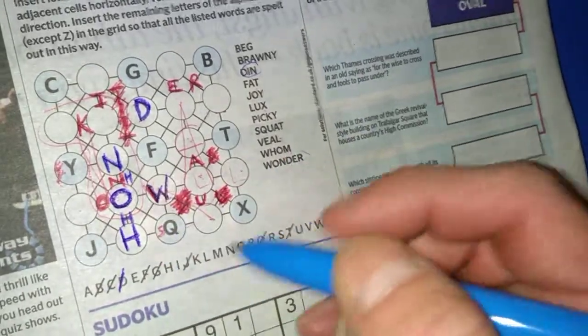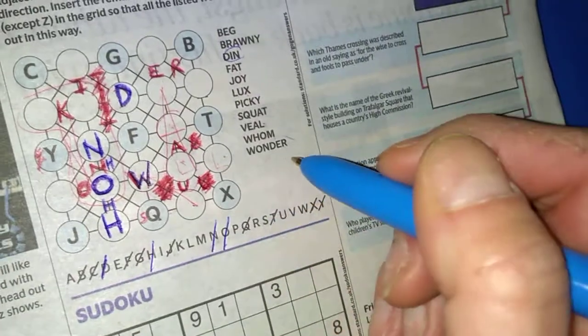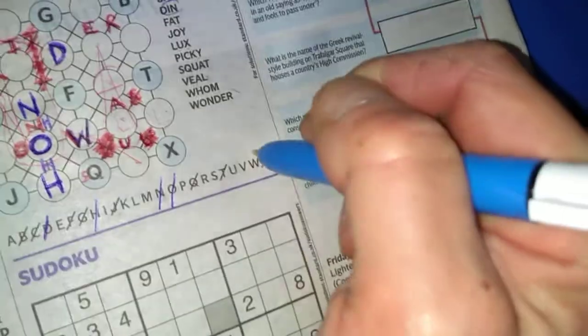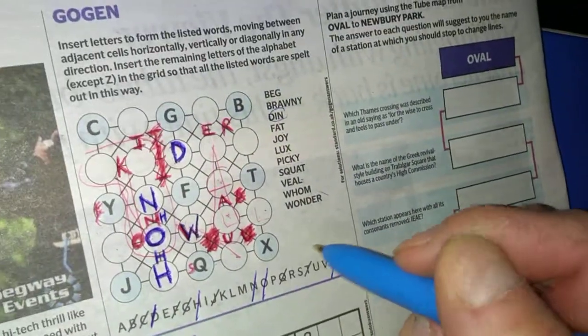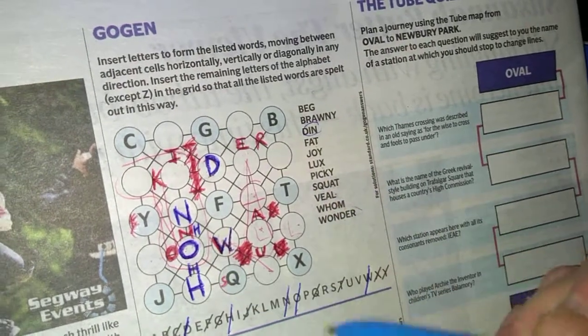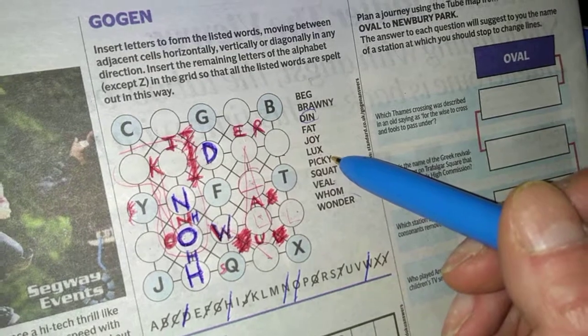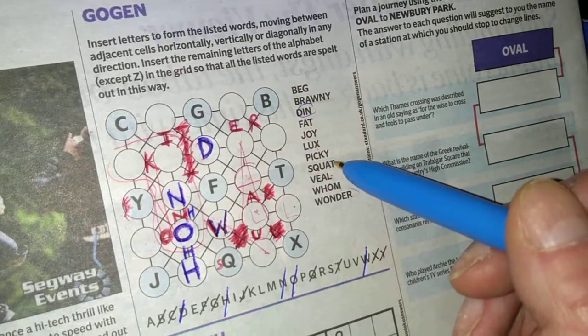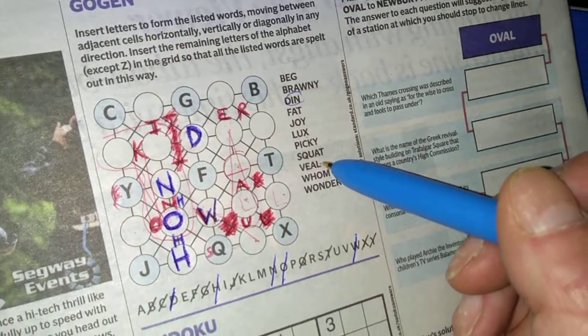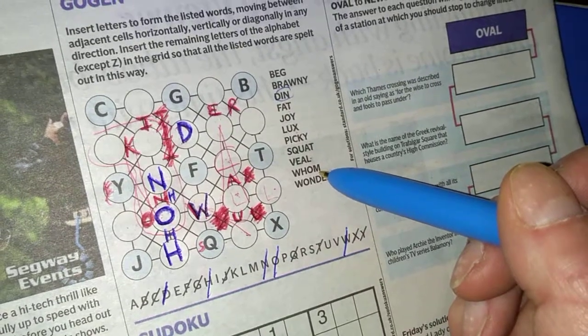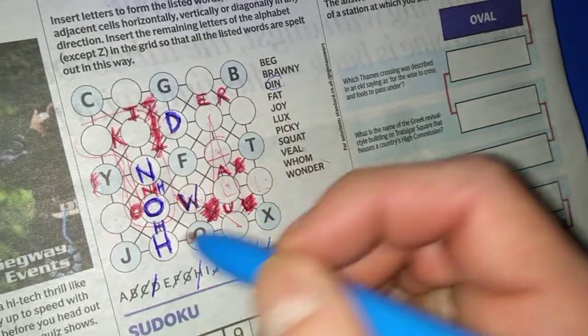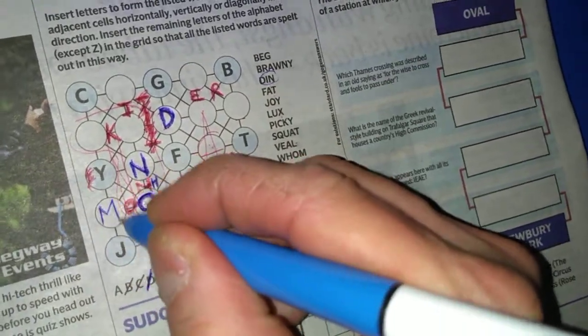Look, we've got joy. Let's start crossing these off. The H, the O, the N, and the W. So we know we've got something in here. So we're going to look for these letters. Joy, picky, squat, veal, whom. So it must be the M of whom, because that can't be anywhere else.